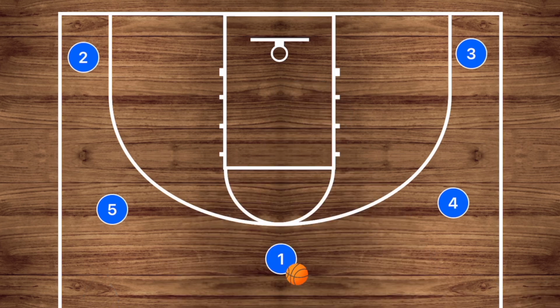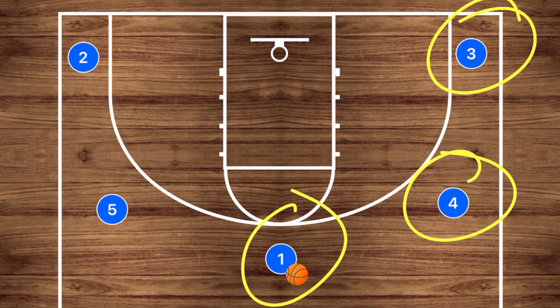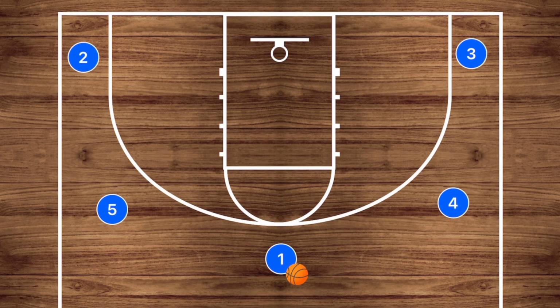Okay, so in this first play, let's say just as an example, we want player 2 to be the main option to be able to score. This play can be ran on the opposite side as well. You would just flip it. We're going to start in the 5-out offense, which is a very good offense. I like it mainly because you can run motions out of it extremely easily. But we're going to start with a pass over to player 4.